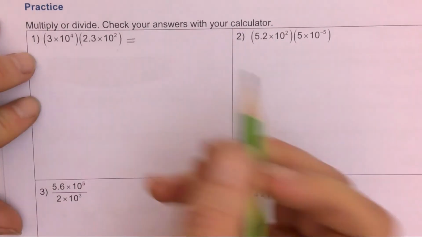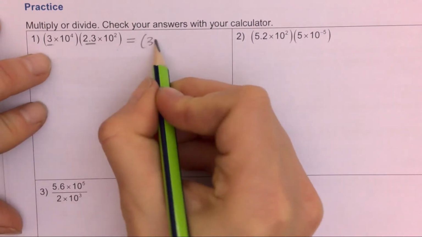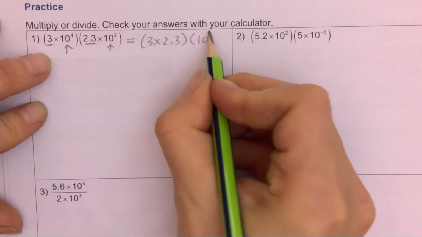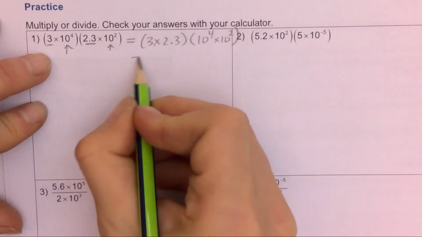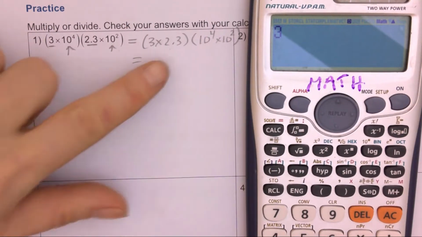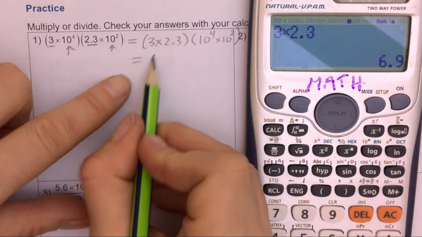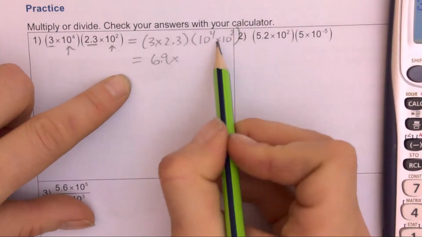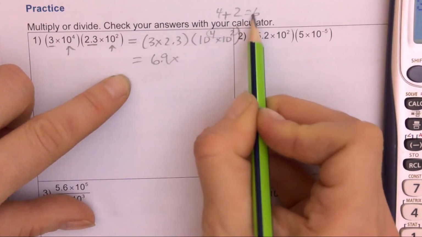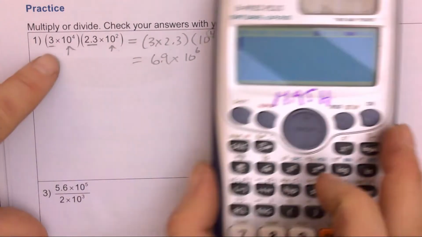So here, I put the numbers in the front together, 3 times 2.3, and I put the powers of tens together. And then I use my calculator to multiply these. 3 times 2.3, that's 6.9. And because this is multiply, I add the exponents. So 4 plus 2 equals 6. So this is going to be 10 to the 6. I add the exponents. Now I can check on my calculator.